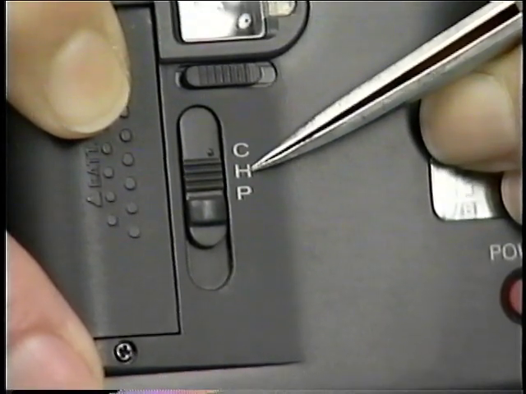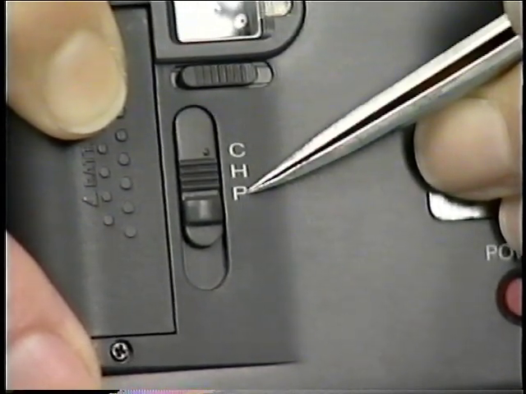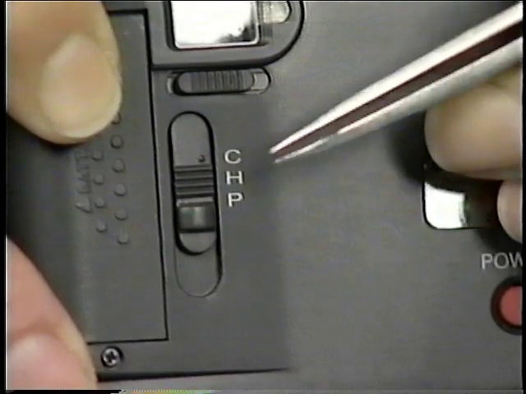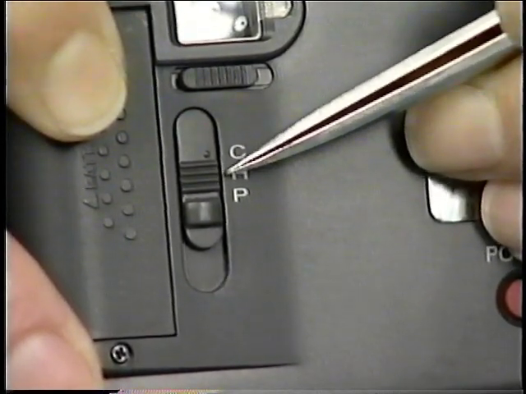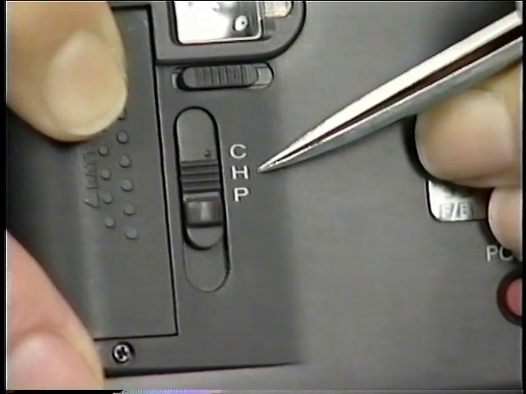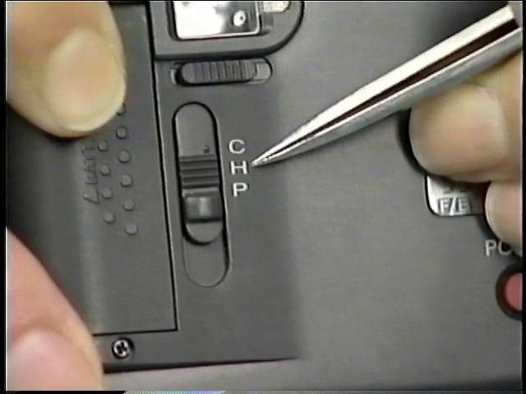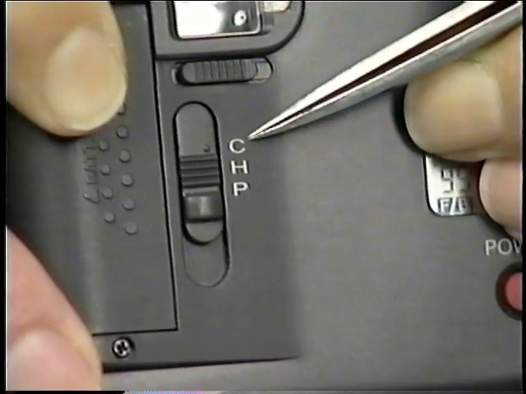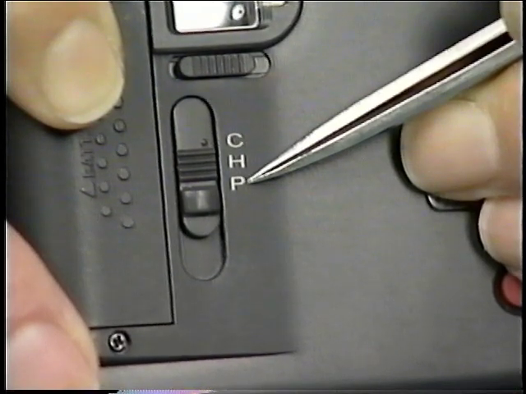H is the high definition TV format, and P, which is panorama format. It's interesting to note, though, that each picture is taken full frame, which is the H format. And we'll show you exactly what that is in a few moments when we look at some exposed negatives. The C merely crops that, and the P crops it a different way for panorama.